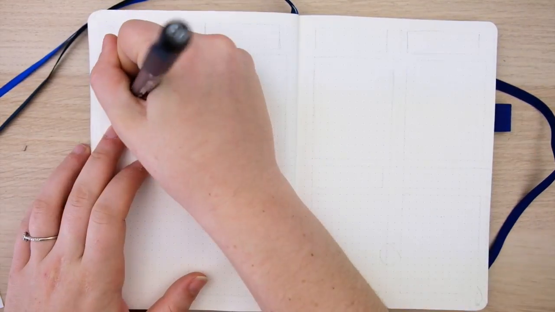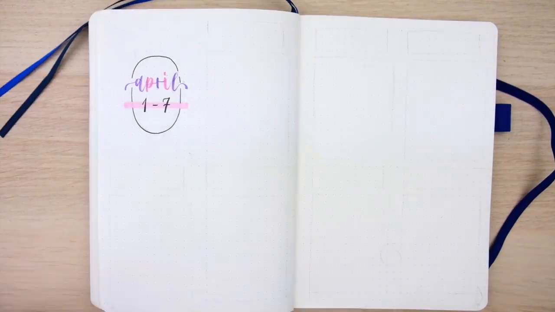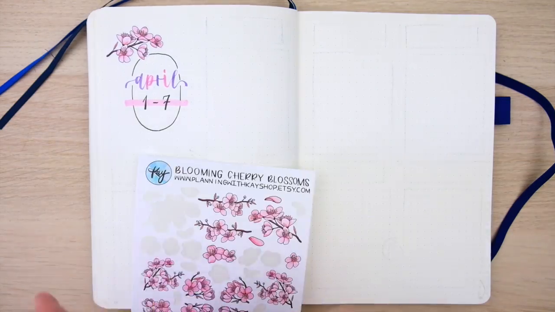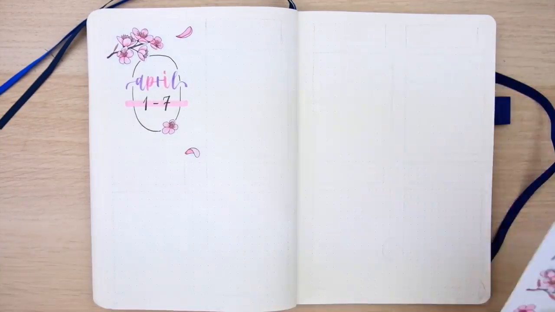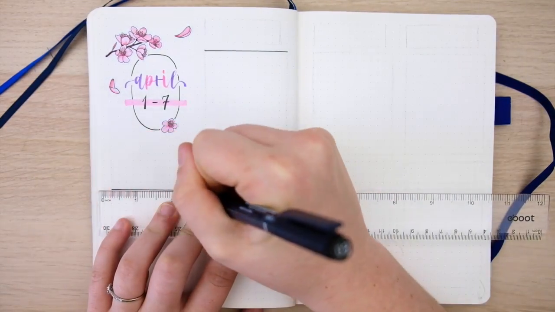I'm starting off with the header in the upper left here using the same pink, purple, and black Tombow Fudenosuke brush pens, along with the Tombow Mono drawing pen in the size 03. I'm then sticking in a little cherry blossom branch along with some falling flowers and petals just to tie that whole scene together.